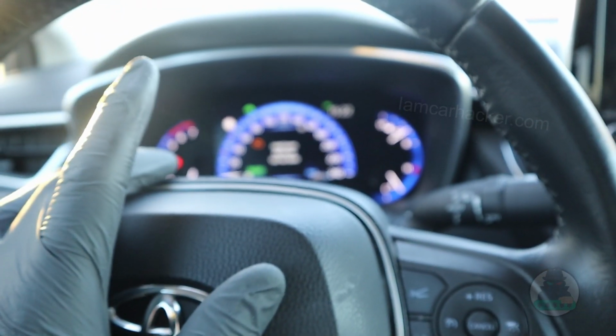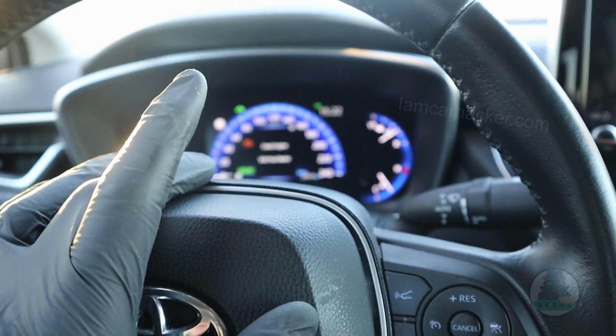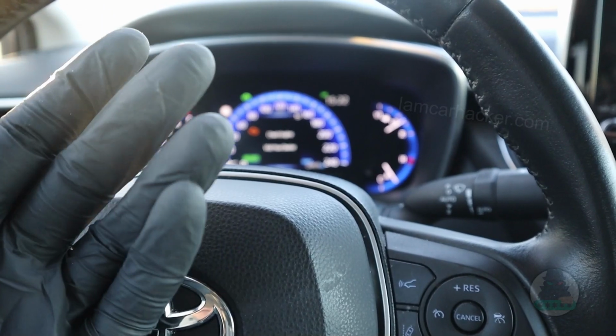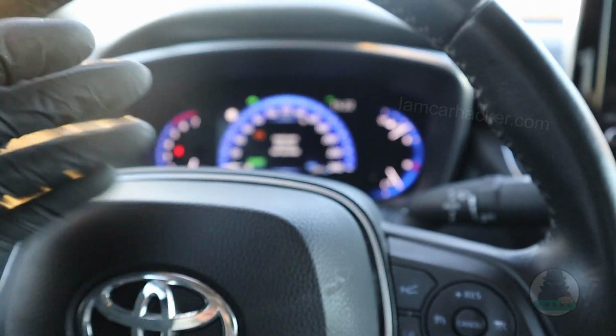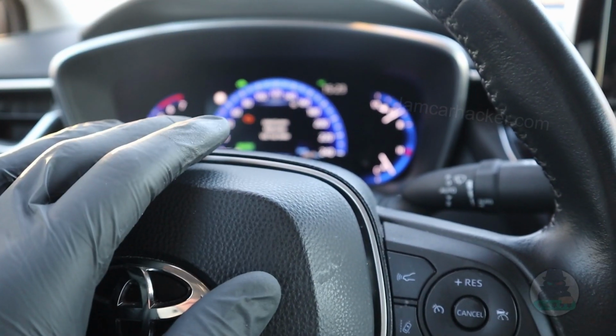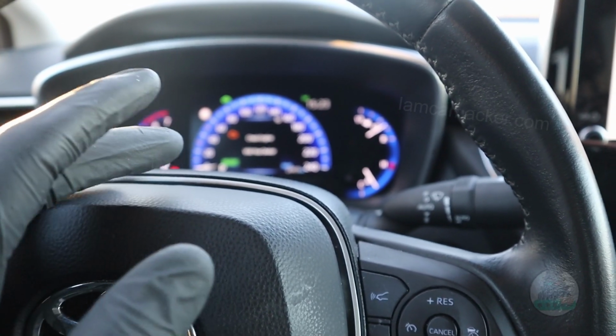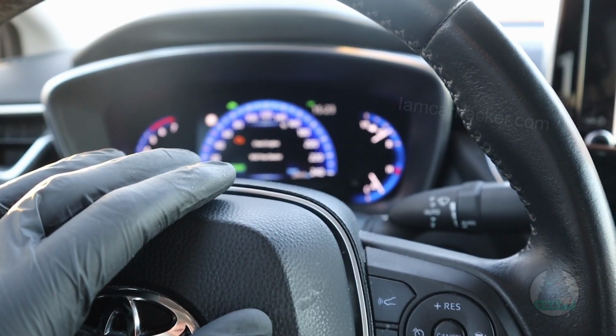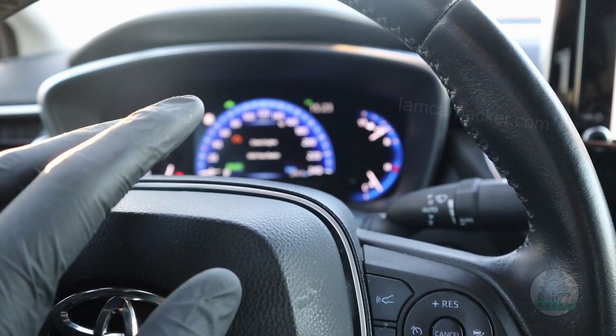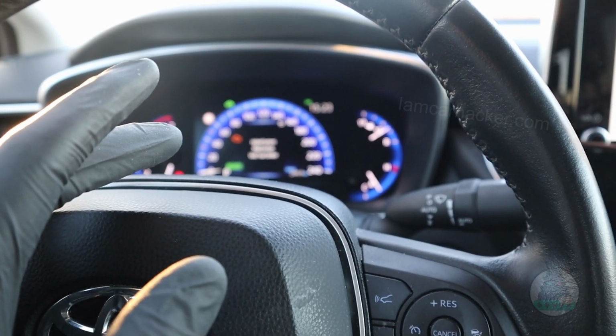Now every car model is different, every car model will have different coding options and also a different amount of features you can customize. The Toyota, I mean, it does have some. Toyota is like average, you have some, nothing really that interesting. But the newer the car is, the better chance of having more coding options.